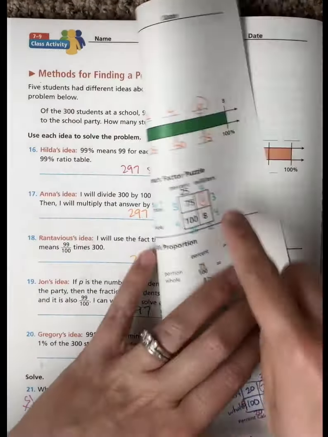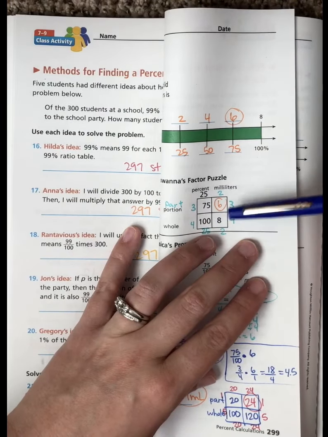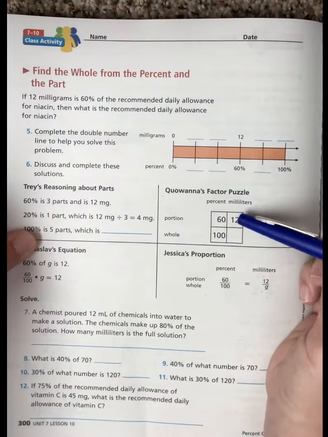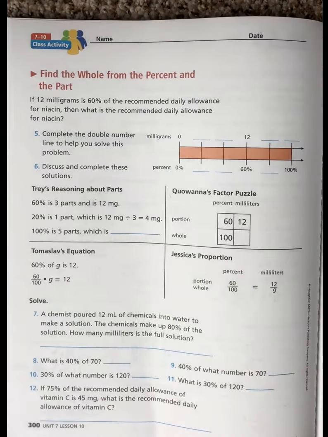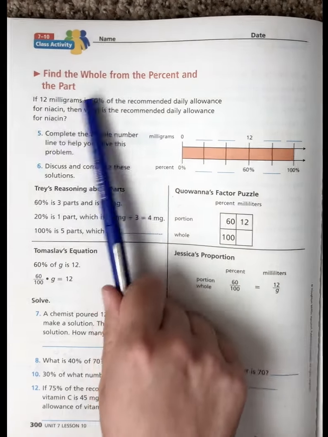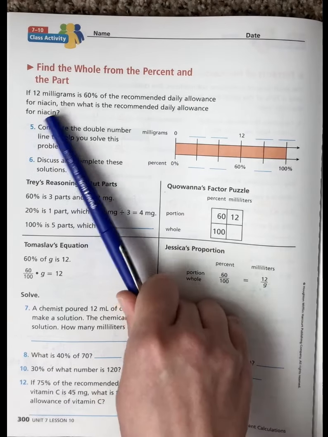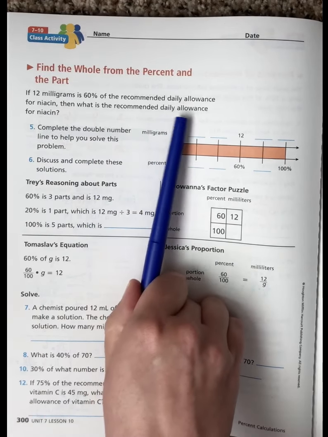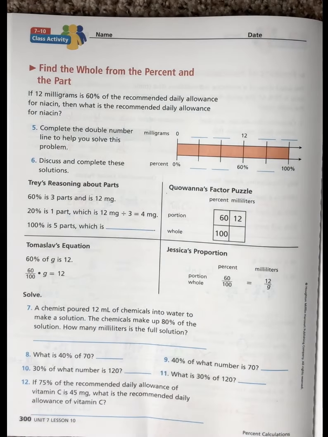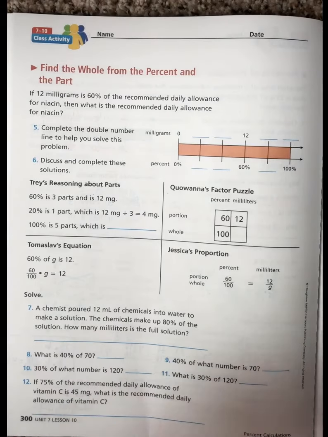Like on our factor puzzle, we were missing the part, but they gave us the total. Now you're going to see they give us the part, but we're missing the total, okay? So this story says, if 12 milligrams is 60% of the recommended daily allowance for niacin, which is like a vitamin, then what's the recommended daily allowance for niacin? Okay, so complete the double number line to help you solve this problem.